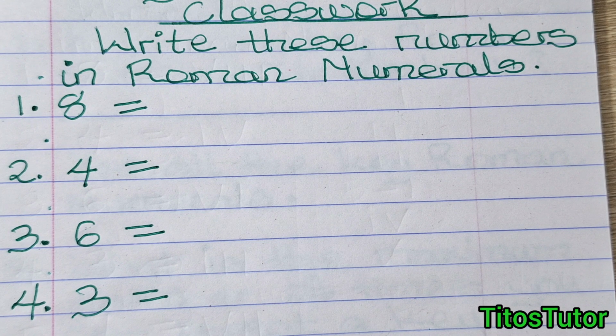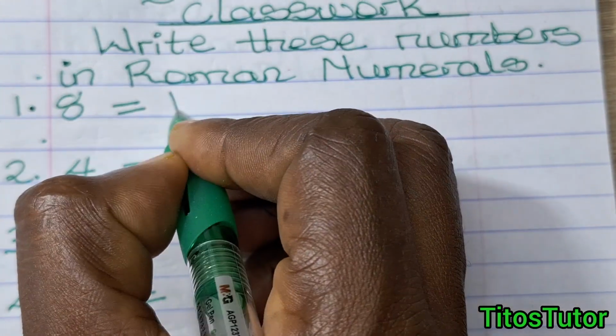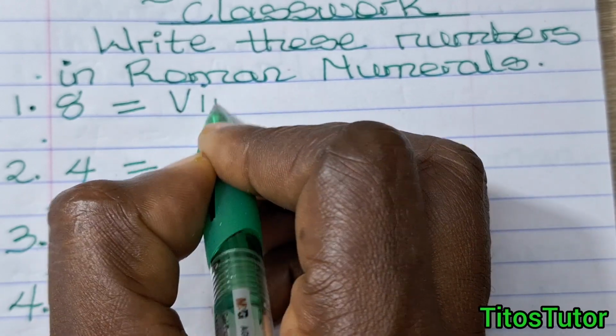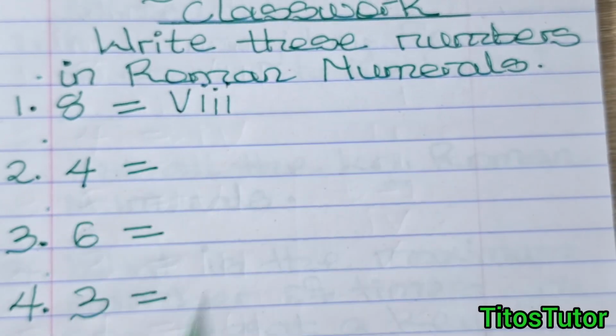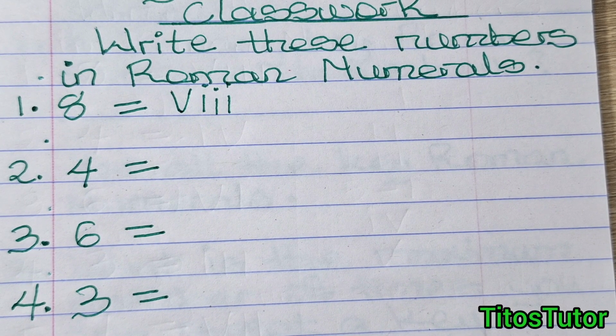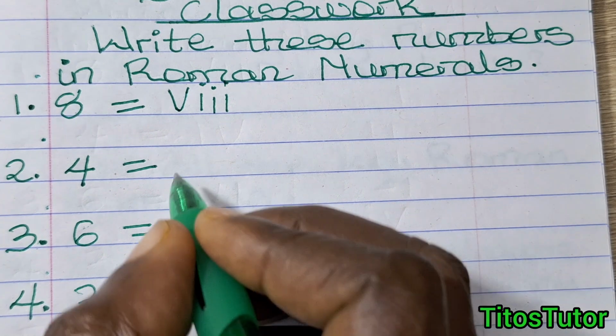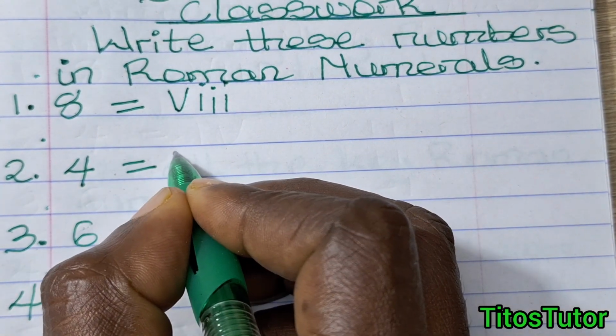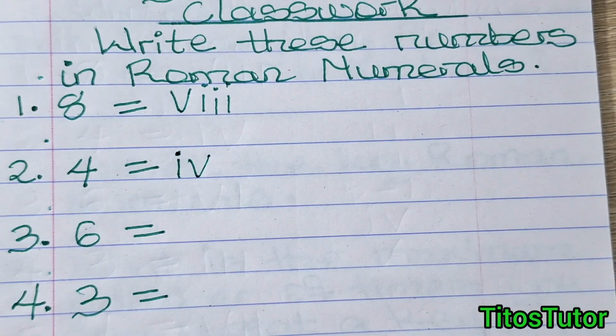So it gives you VIII. To write 4, you subtract 1 from the key Roman numeral 5, which is V. That will give you subtraction. The smaller one comes first, IV.